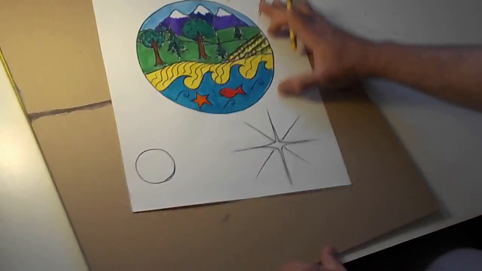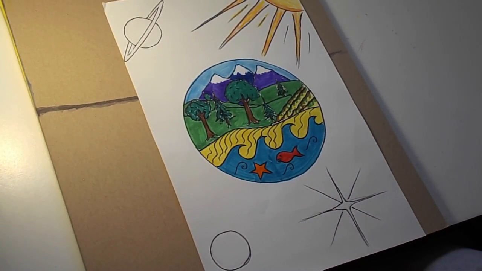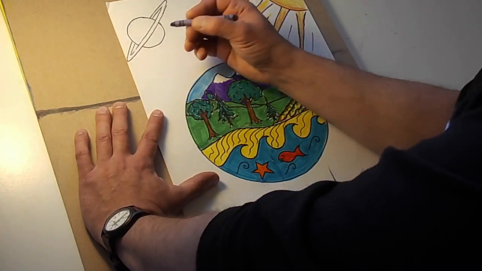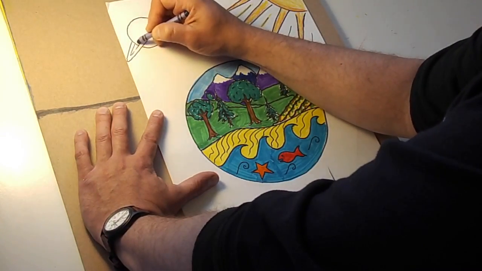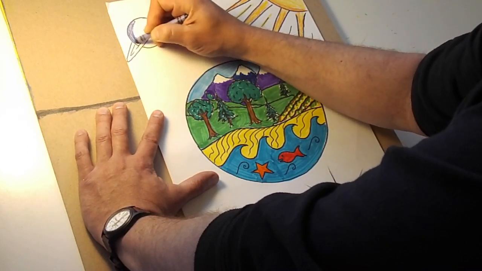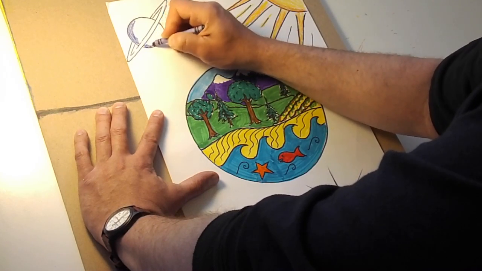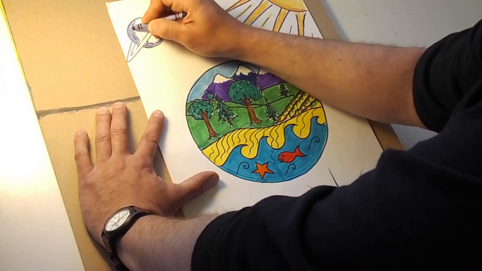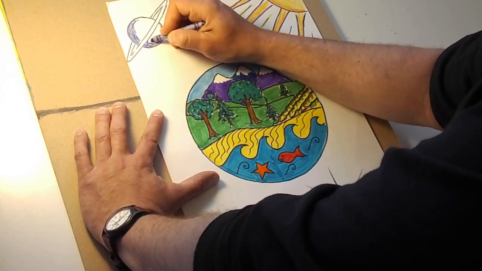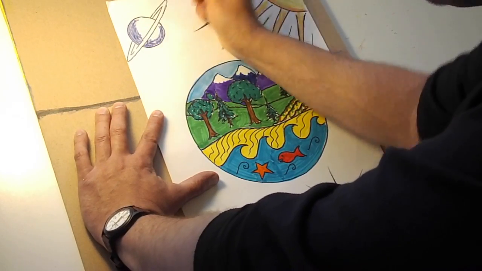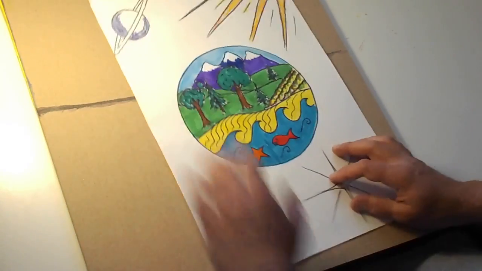Alright, so there's that. So now I could do, I don't know, Saturn. So Saturn is going to be purple. I'm going to switch colors and make it lighter on that side.